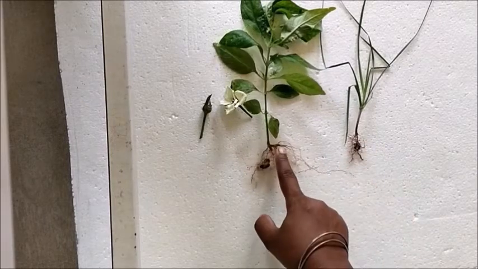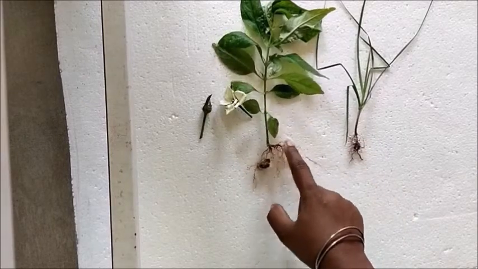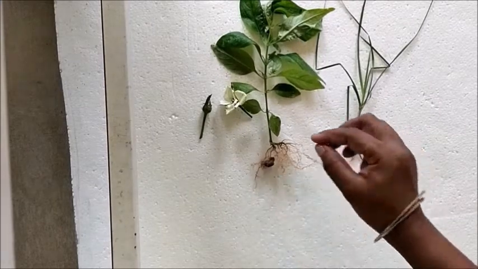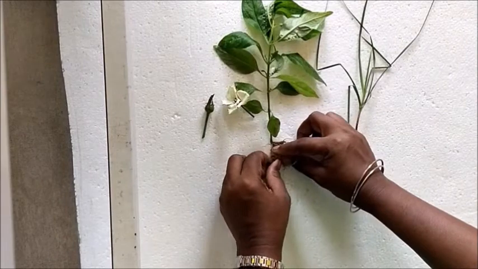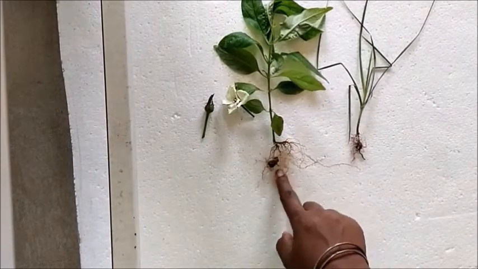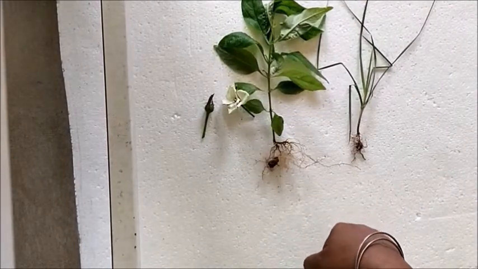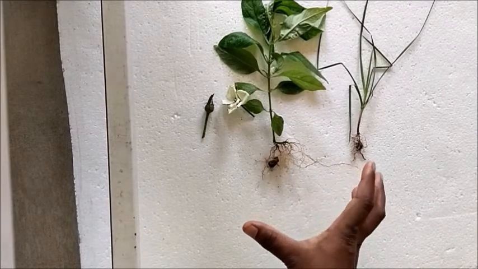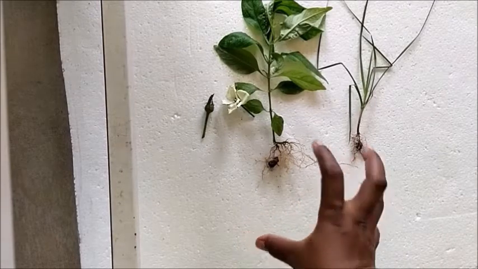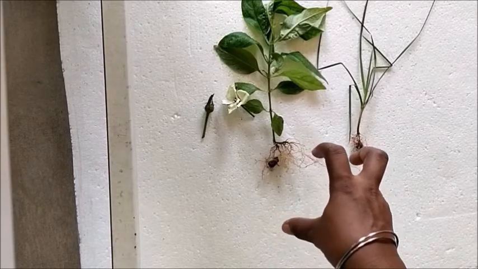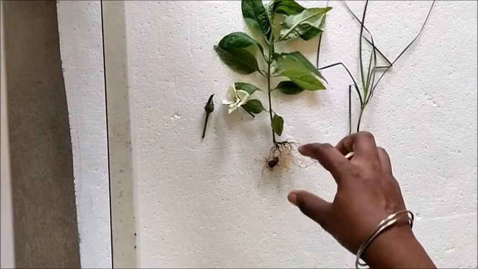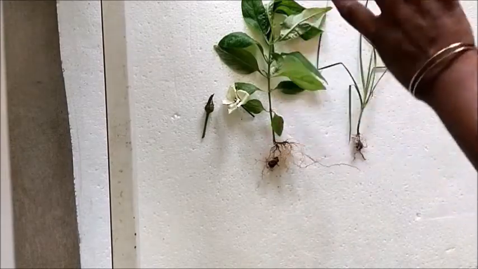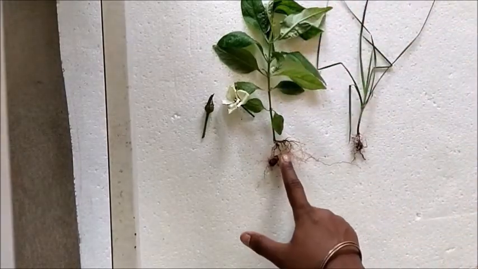The taproot system consists of primary root, secondary root, root hairs, and root cap. The root cap helps it go below the ground and withstand in the sand. It grips the soil and helps the plant stand steady and grow. So this is the taproot system.